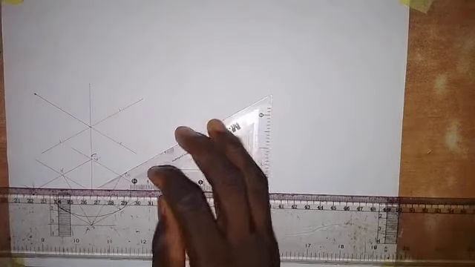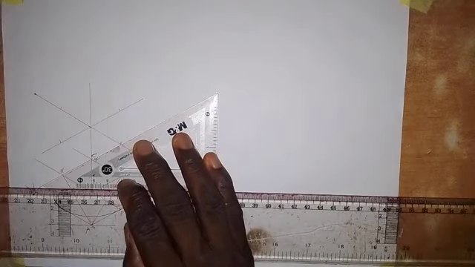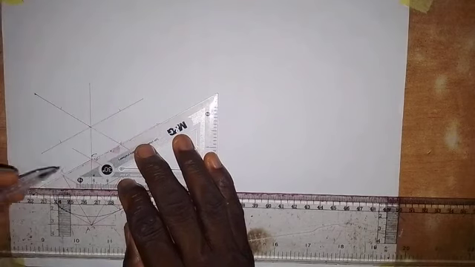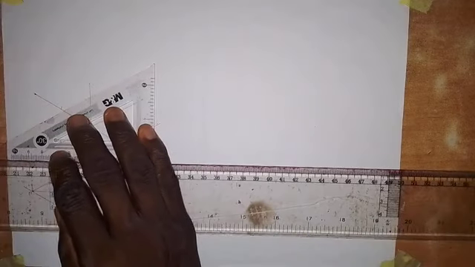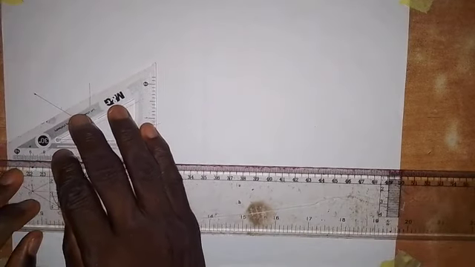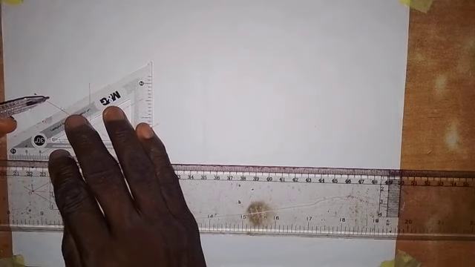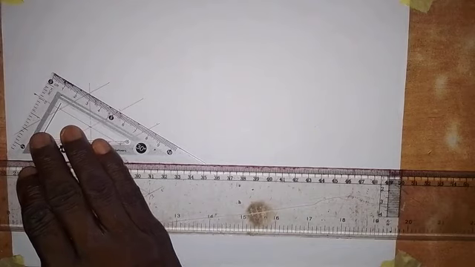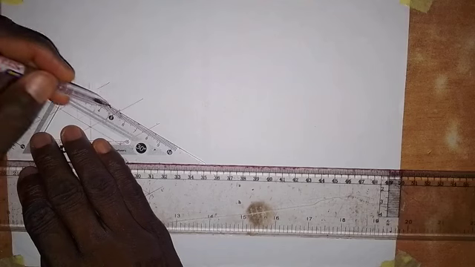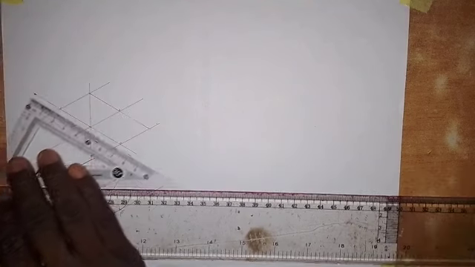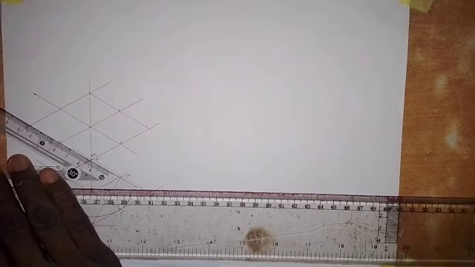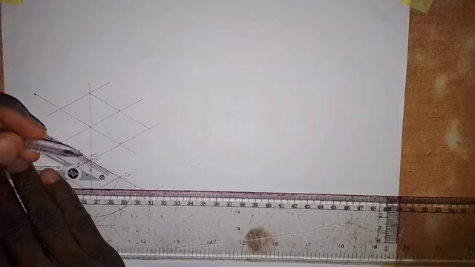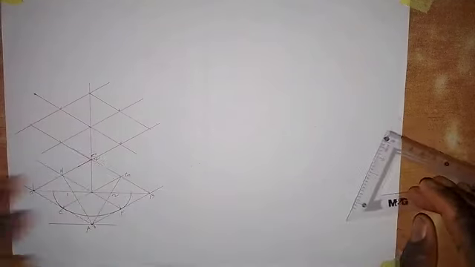Then we convert this to an isometric square. So just come to this point here. So draw a line like this. Okay, and then come to this point here. So you draw a line from this point in this direction. Then we turn to this side. So here we draw a line. Okay, like this. And then we come to this point here. So we also draw a line here. Okay, like this. All right, so we have the isometric square on this face.